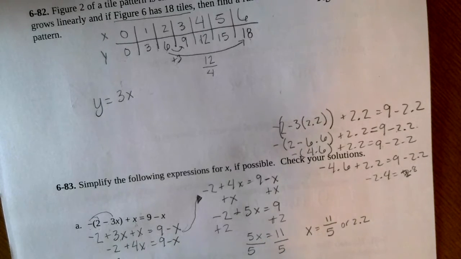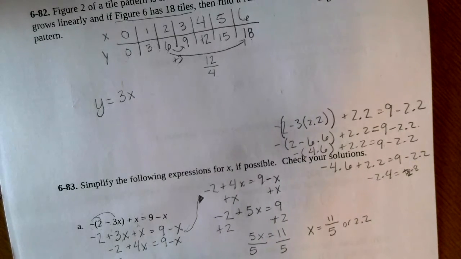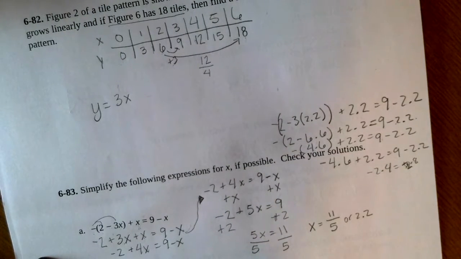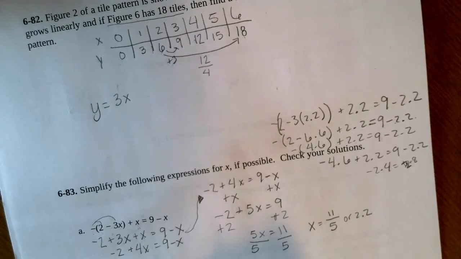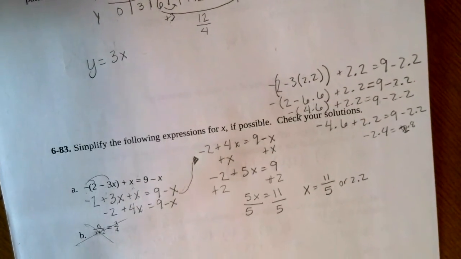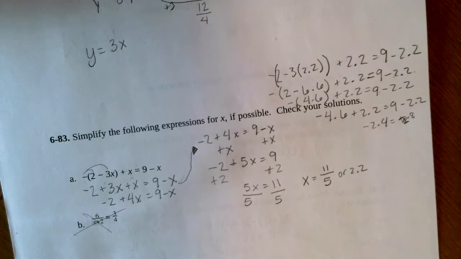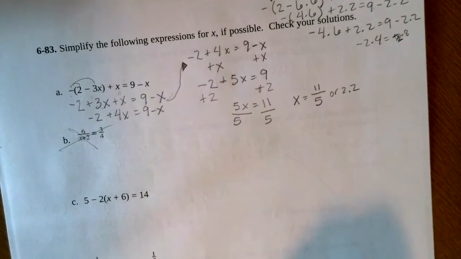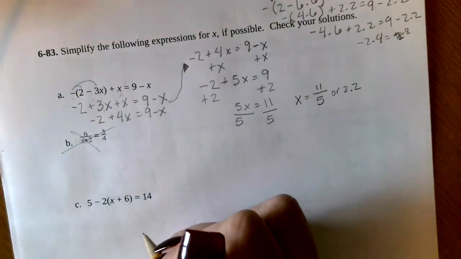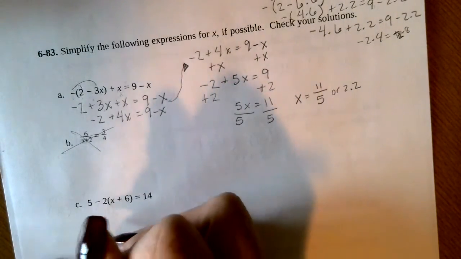Okay, next part here. Oh, never mind. You don't even have to do this one. I'm trying to do the ones that you guys have to do this time, so you don't have a whole bunch of extra work. All right, I think I had you do C. All right, we'll solve that one anyways. Sorry, it's kind of confusing right now, guys.